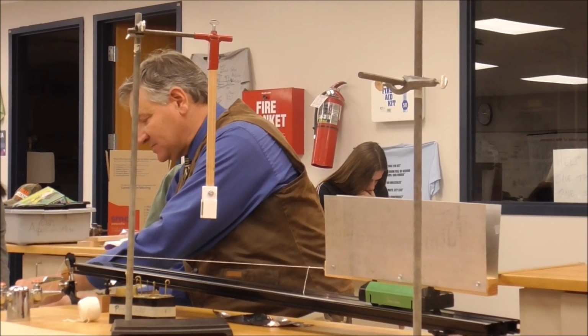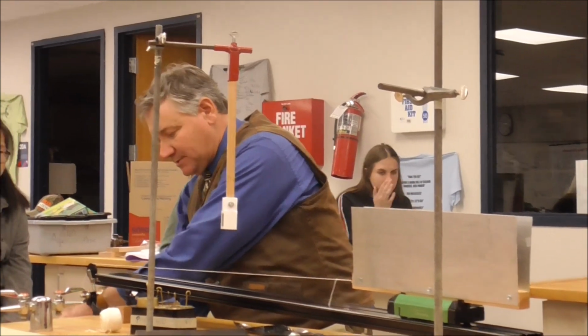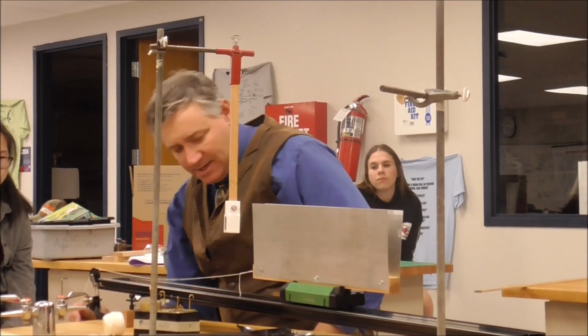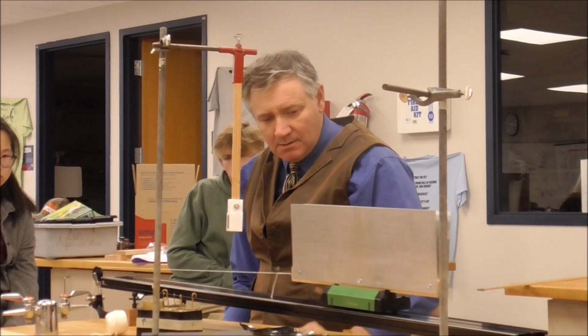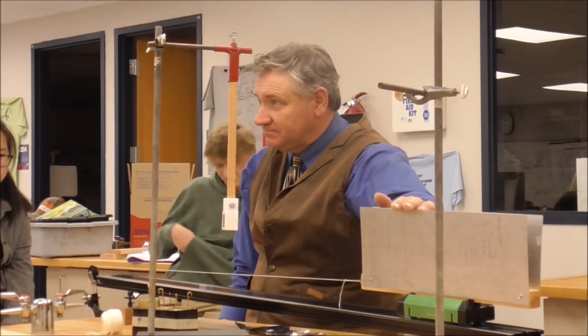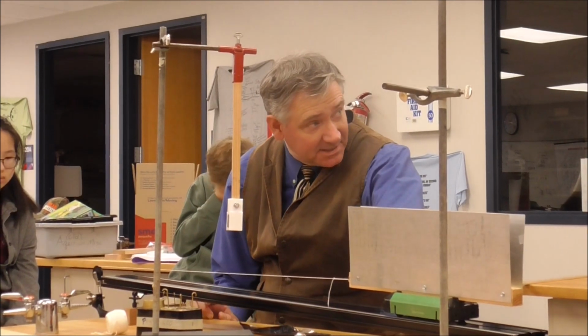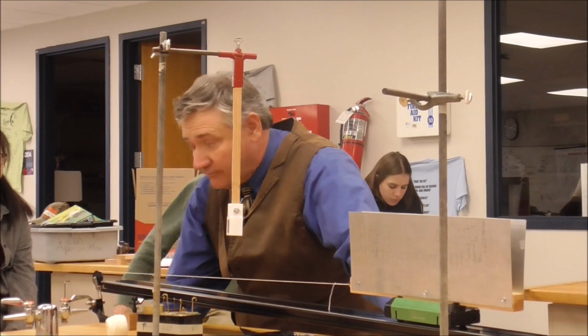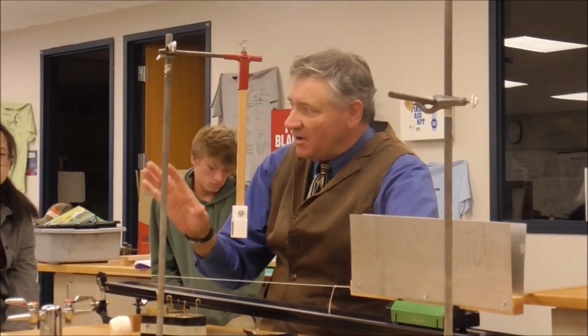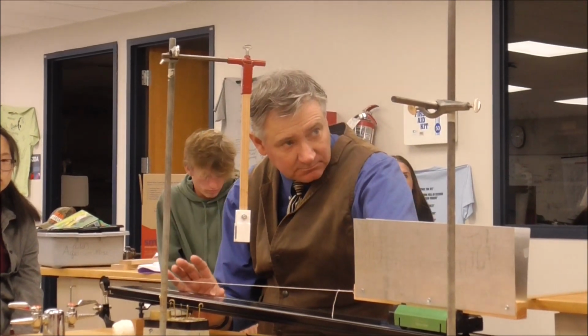So now I'm going to put this 20-gram mass on the end of the string. I'm going to have it like this, and then I'm going to let go of it. So what's bigger? My force parallel acting down, or my applied force from the end of the string? Force parallel. So how would you calculate the net force?